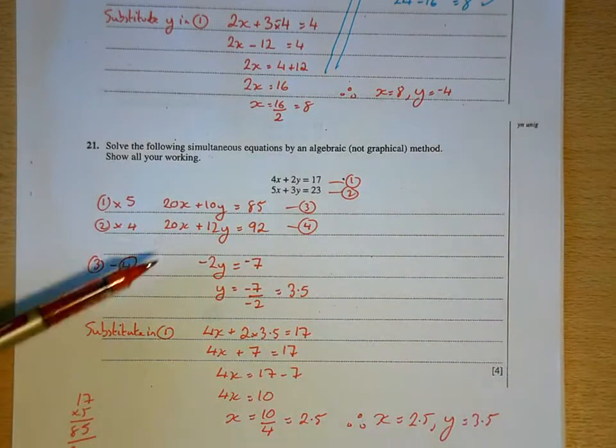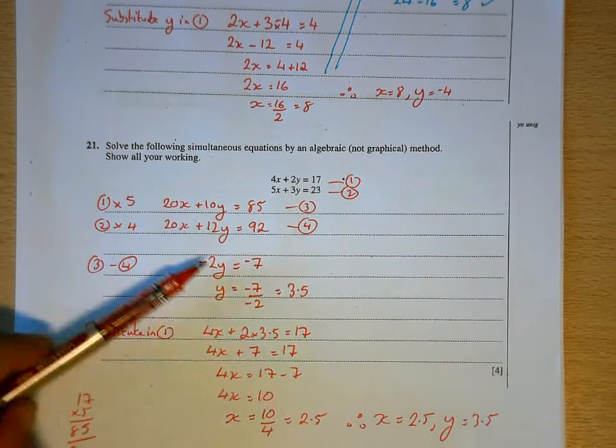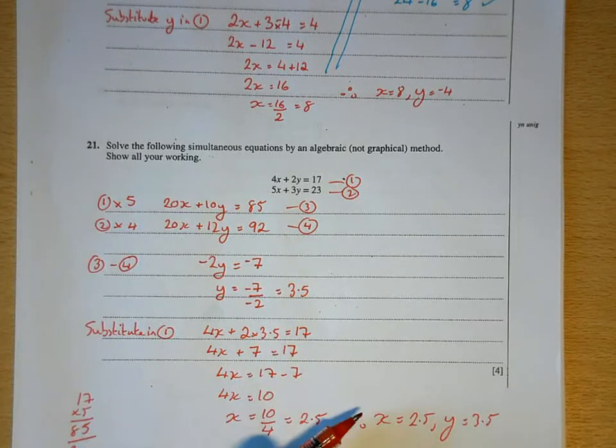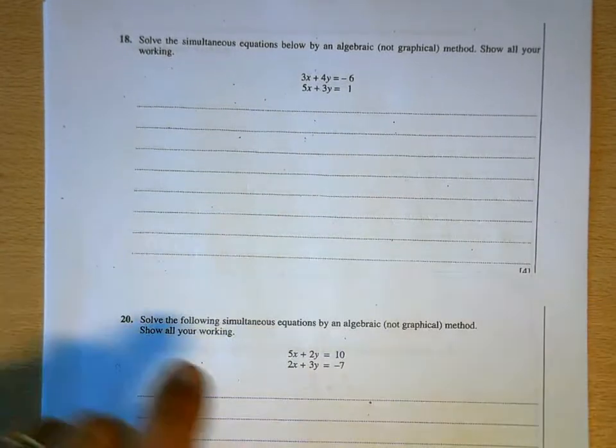Marks, 4 marks: 1 mark for getting that set of equations, 1 mark for getting 3.5, 1 mark for that substitution, 1 mark for getting 2.5. Okay, let's see what's different this time.